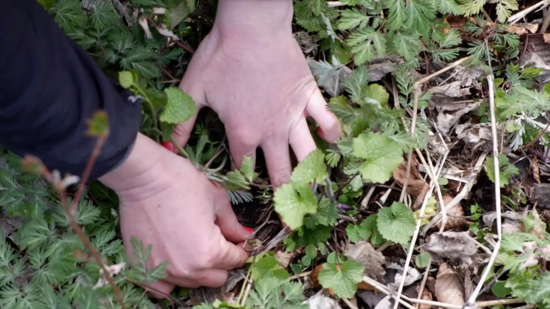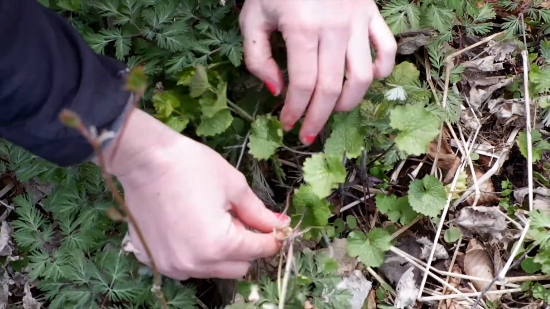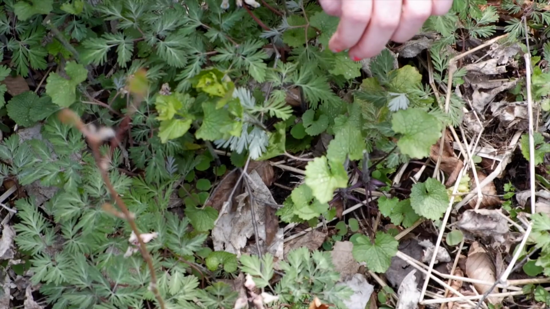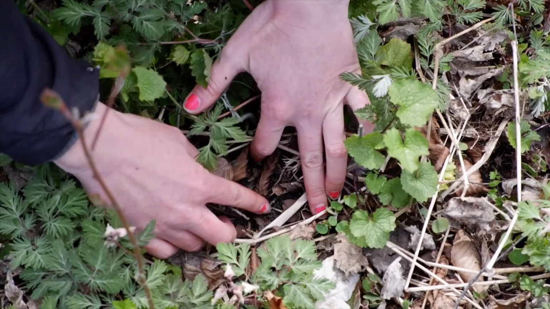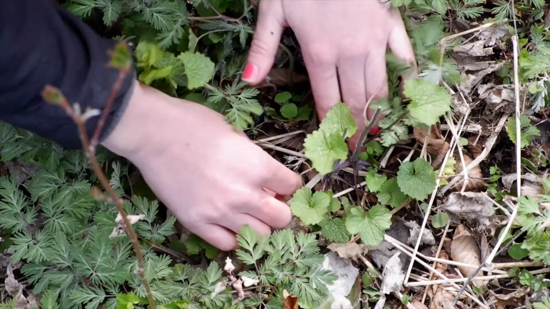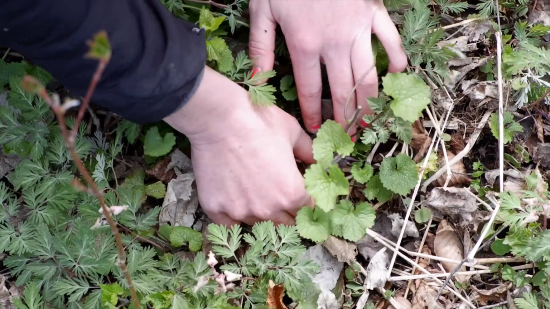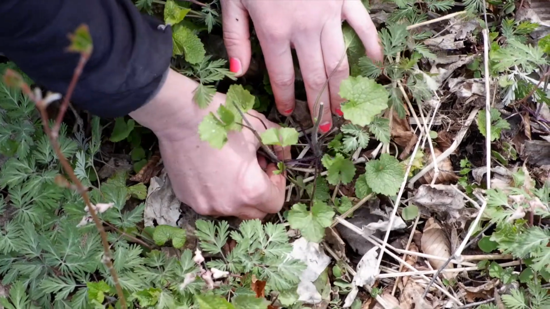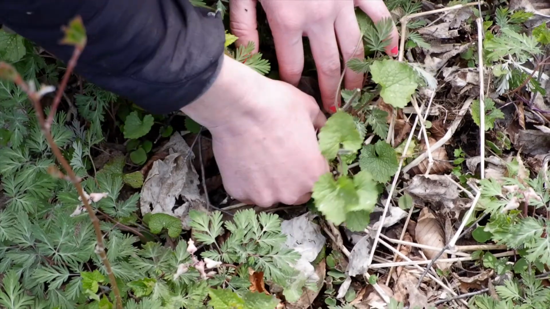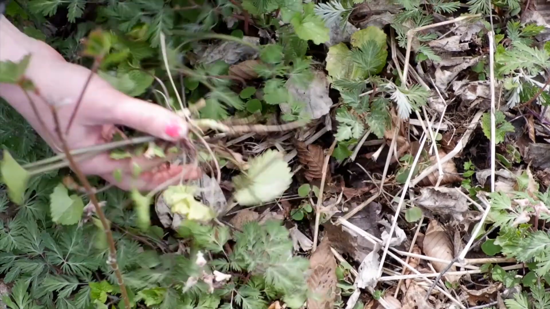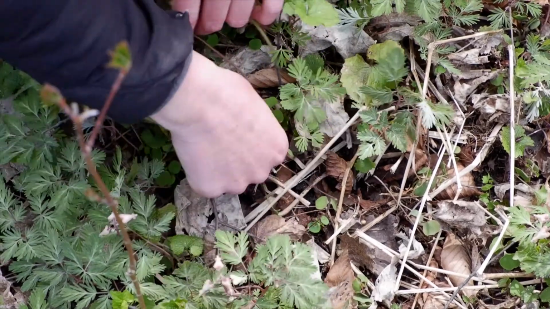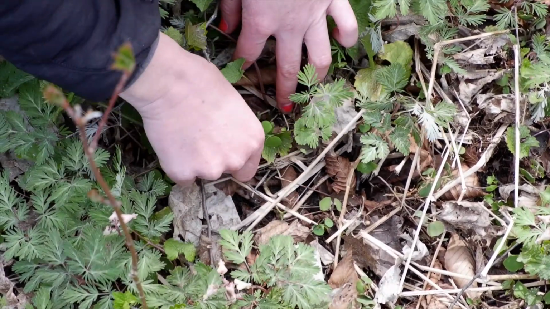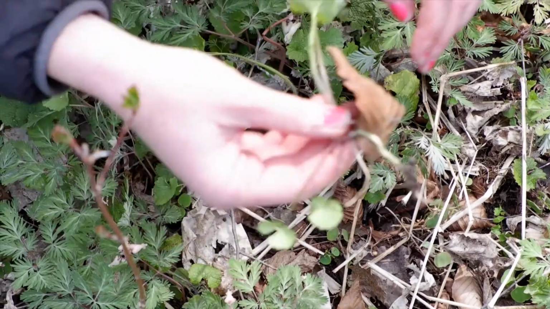Garlic mustard is not a good plant to have in the forest because it's what we call an invasive species, which means it takes over and it eliminates the native spring wildflowers that would grow at the same time. It also is an allelopathic plant, which means that it sends a chemical through its roots into the soil that prohibits other things from growing, including sometimes fungi that live in the soil that help other things grow.